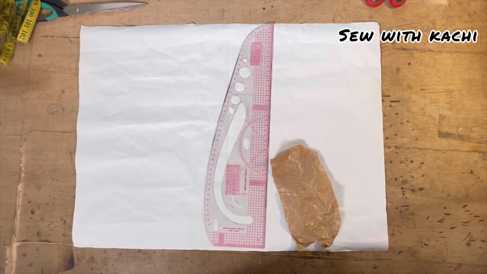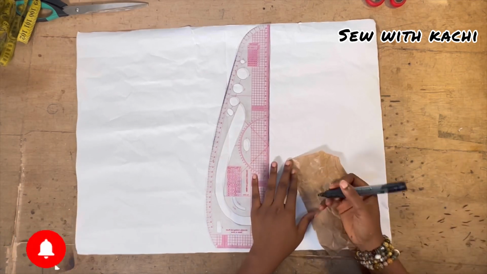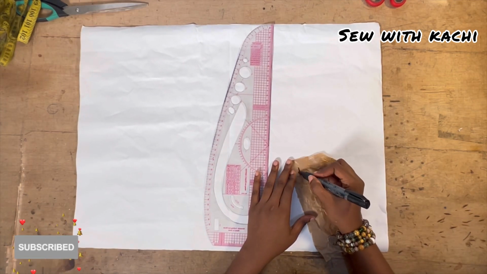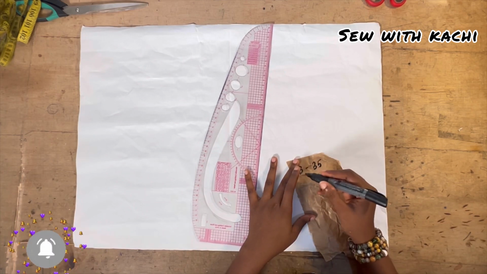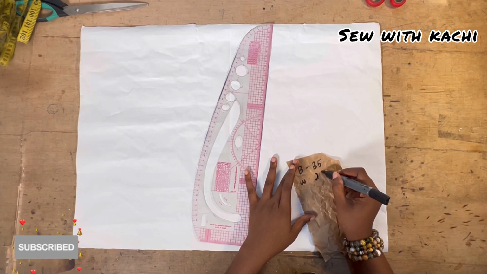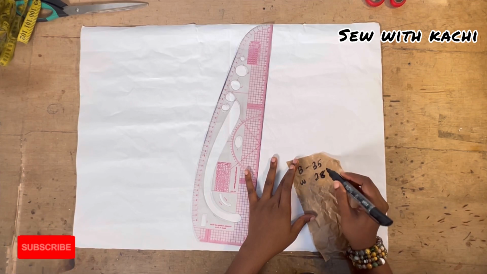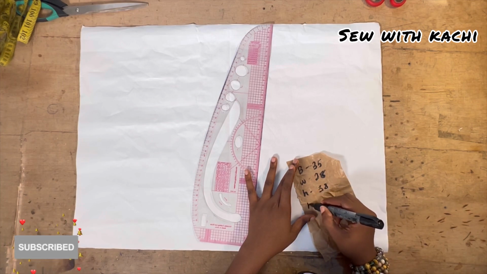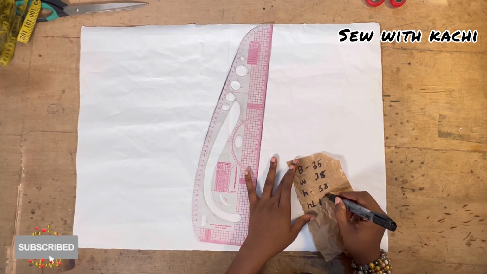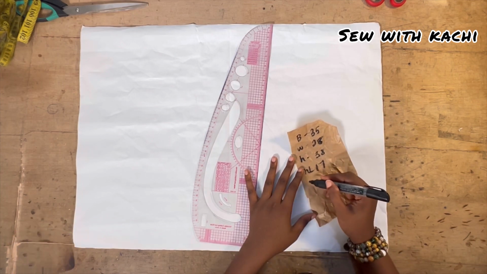I'll be working with bust 35. I'll be working with waist 28. I'll be working with hip 38. I'll be working with my half length. It's going to be 17 inches.